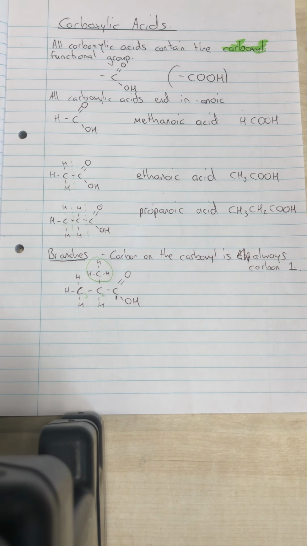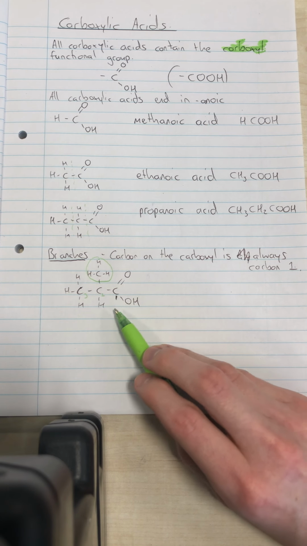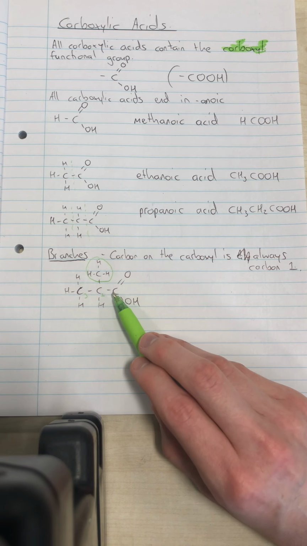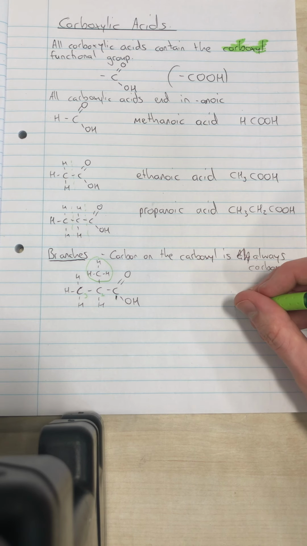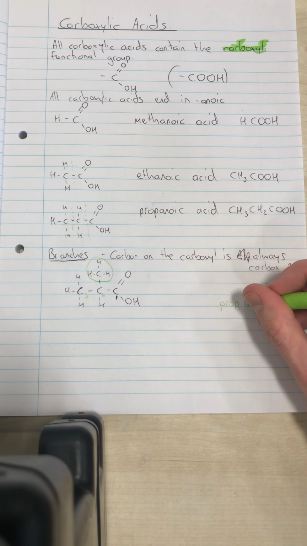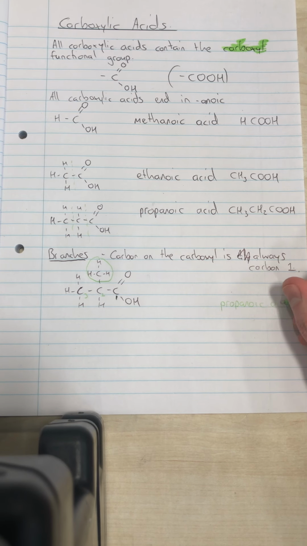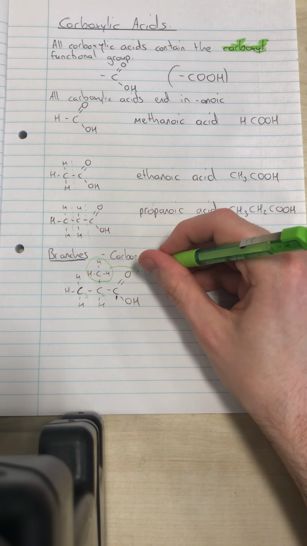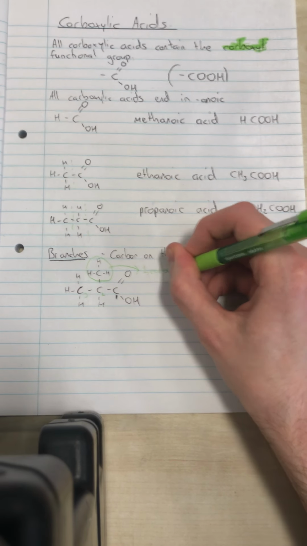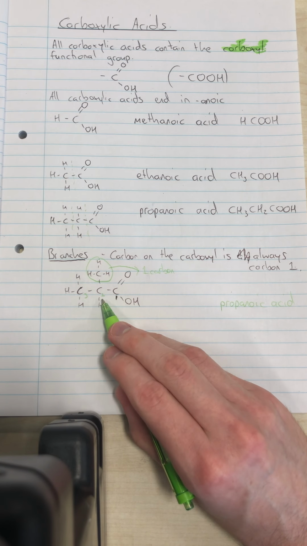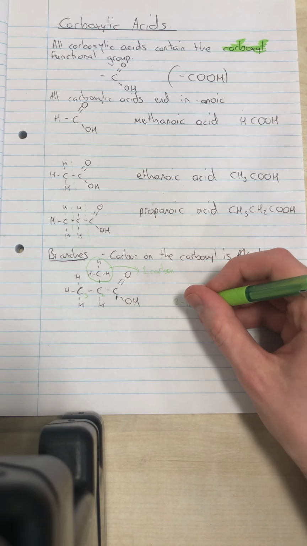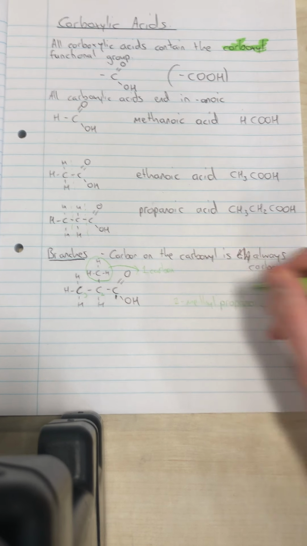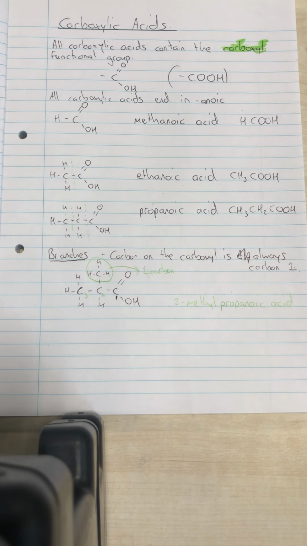Okay, and that's it. Yeah, now our longest chain is 3, so that becomes propanoic acid, yeah, because it's 3 carbons, and this here, the branch, has 1 carbon, okay, so it's a methyl group, and it's on carbon number 2, so this becomes 2-methyl propanoic acid. Yeah, and that's it. It is so simple. Okay, I'm going to do another one.